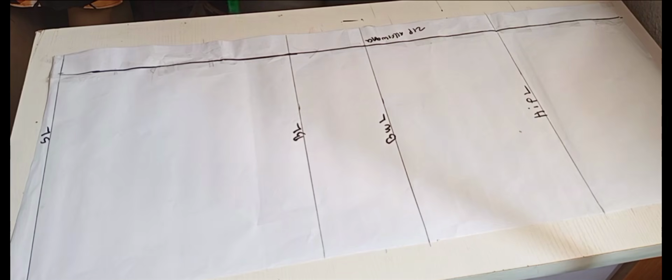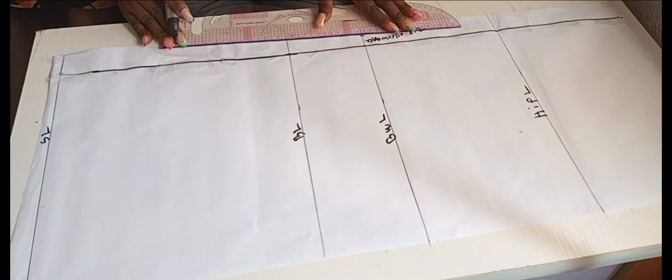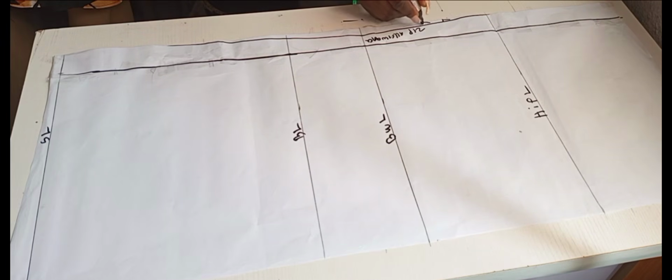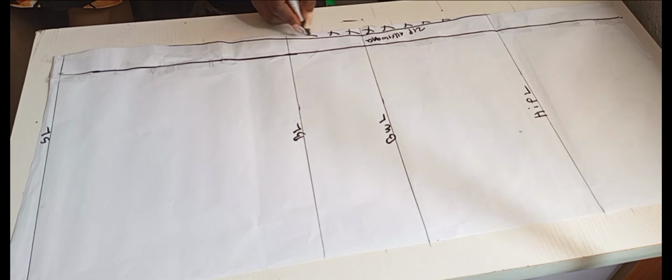So now from the back waistline on my zipper allowance part, I'll go in by half of an inch. I will connect it this way. Now this is to avoid any zipper bulginess. Okay, so I'm going to be cutting this out, indicating it. Okay, so now I'm going to be taking my measurement from the zipper allowance line.